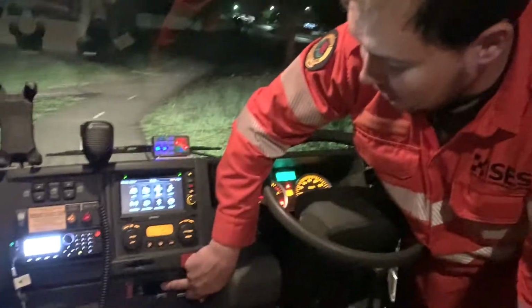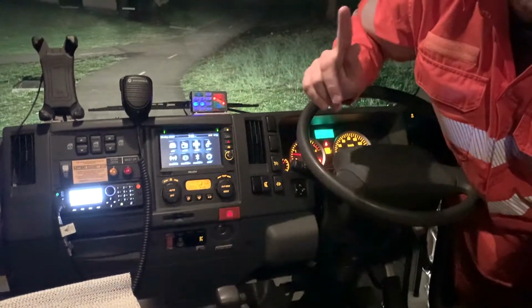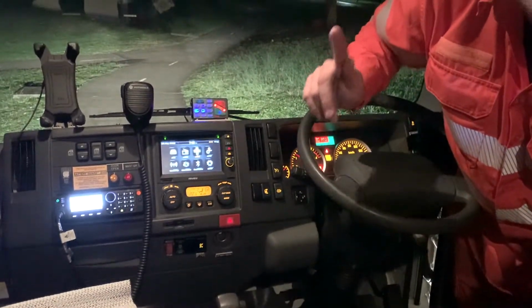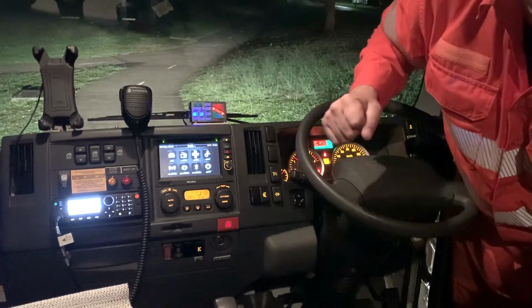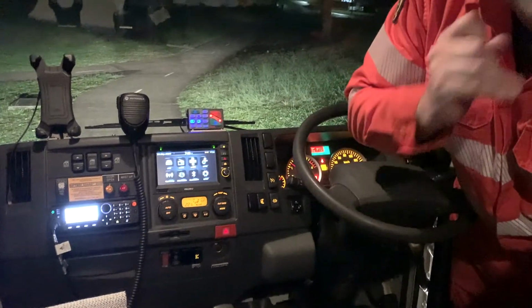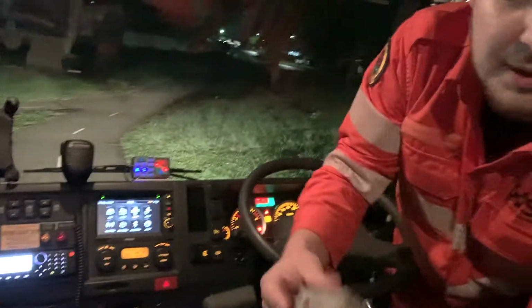So all we do is push that switch, we're going to hear a couple of beeps, and in a couple of seconds we'll hear the engine rev up. So the engine just revved up, we heard the couple of beeps. That's telling us our generator is kicked in. So we're going to jump out the back, and we're going to go through a couple of things. It's going to be a bit noisy from now on.